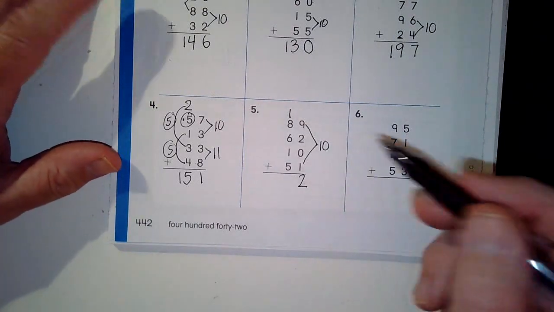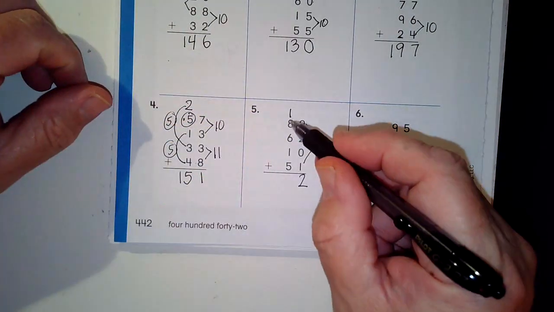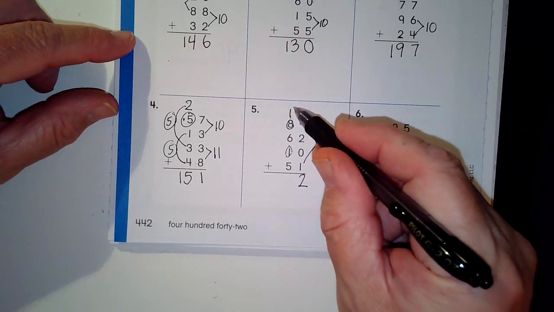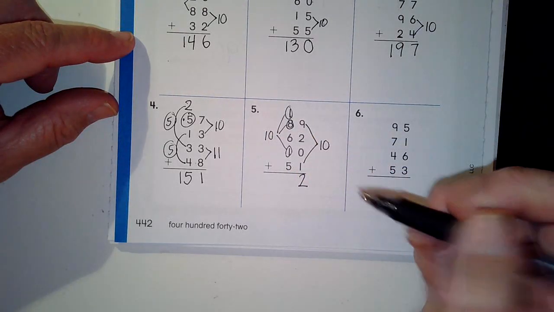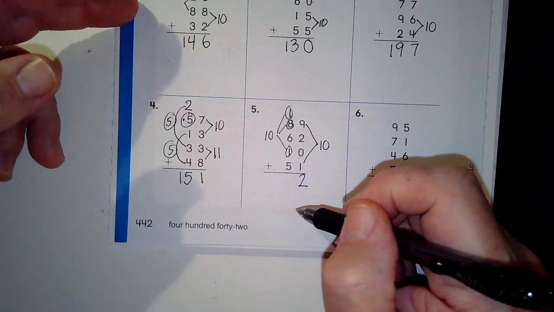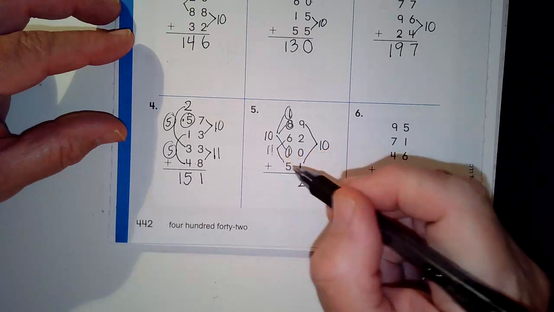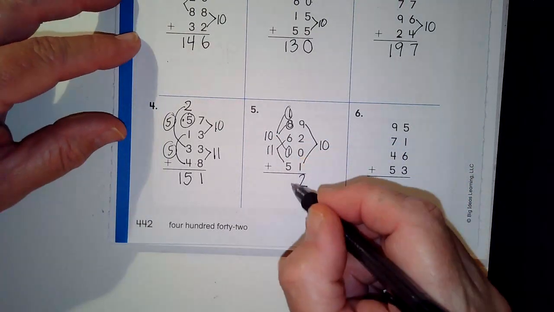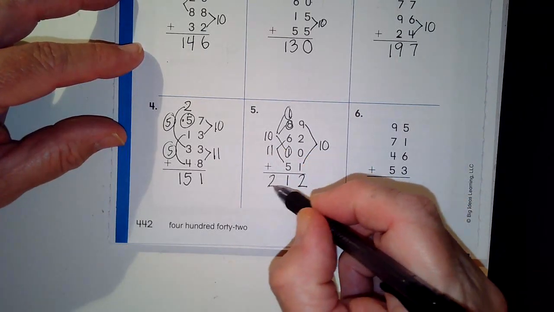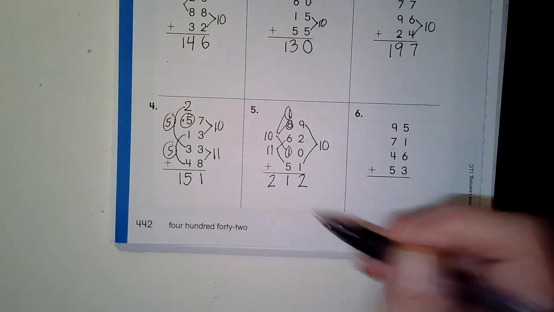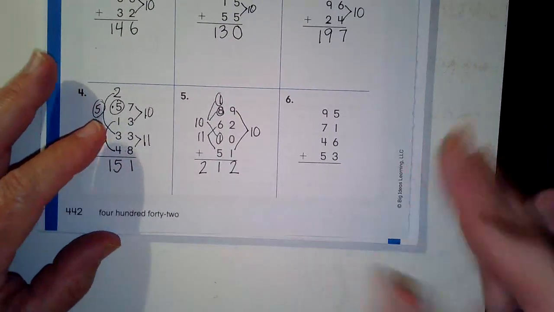Let's see, do I have any compatible numbers on this side? Well, I know that 8 needs 2 more to make a 10. So I can take this and this and this and make that all equal 10. And 6 plus 5 is a near double. Right? 5 plus 5 plus 1 more makes it 11. 10 plus 11 leaves 1 in the ones column, and 2 sets of 10. 21. 212 for our whole answer. All right, let's keep going.